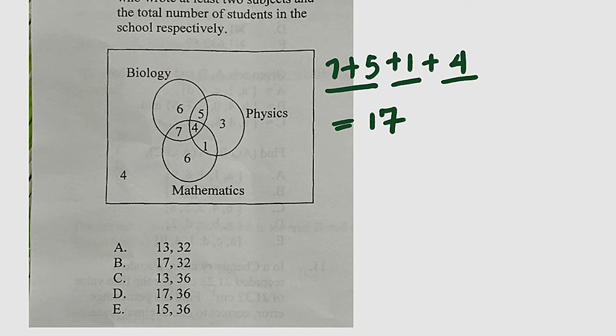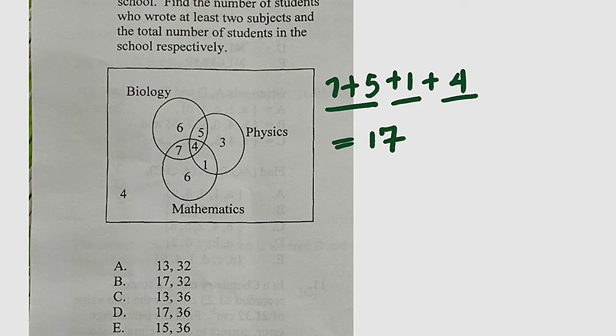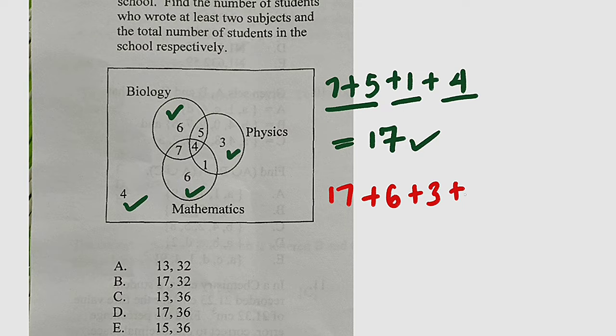But we are also asked to find the total number of students in the school. Already we have 17, therefore we are going to include 6, we are going to include 3, 6, and 4. So let's add them together. Already we have this one. So we have 17 plus 6 plus 3 plus another 6, and then plus 4.